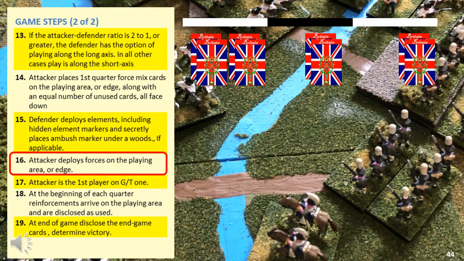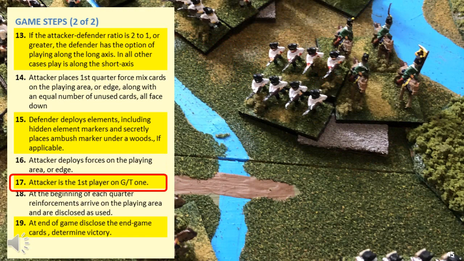Once the defender has deployed all Q1 forces on the playing area, the attacker now flips his cards and deploys his forces, either on the playing area or ready to enter the playing area. These forces can be deployed anywhere within the 1/3 segments the cards were placed into. Thus, if the playing area edge was 120 centimetres wide, each segment is 40 centimetres wide. The attacking player is the first player in all cases.